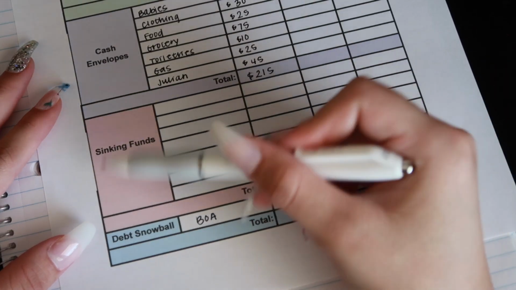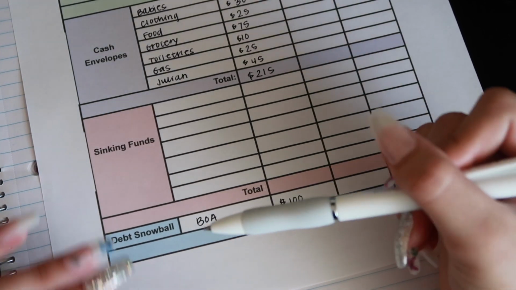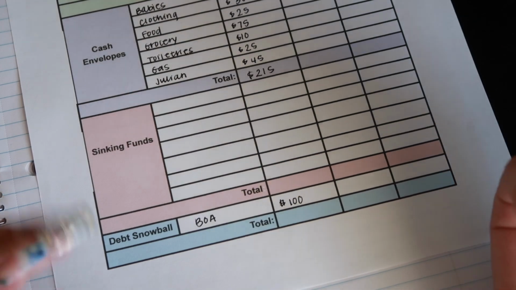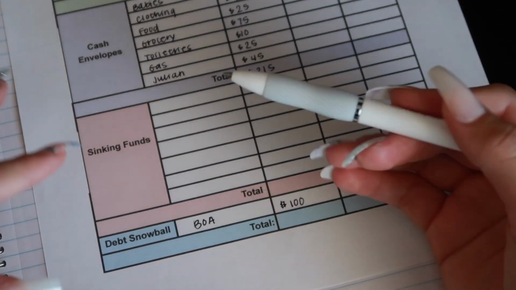Alright, so moving on to our sinking funds. Sinking funds are basically categories that I save up for throughout the year. Some examples would be anniversaries, Christmas, birthdays, car maintenance, and things like that.